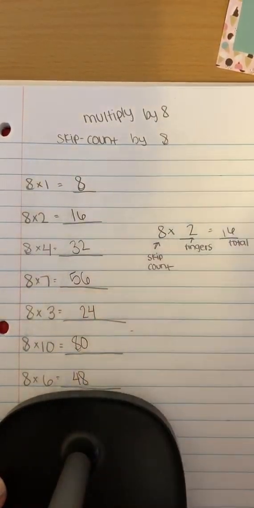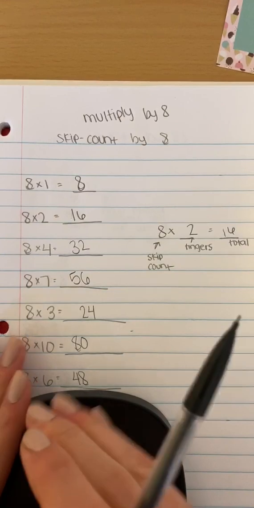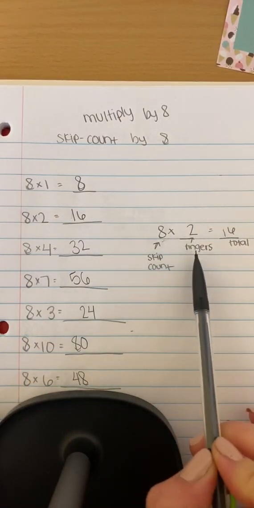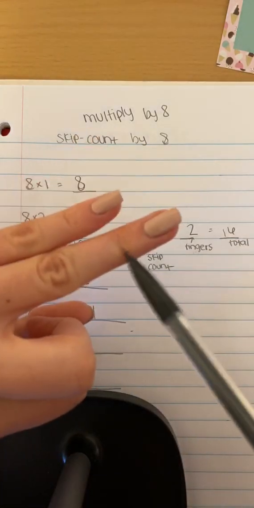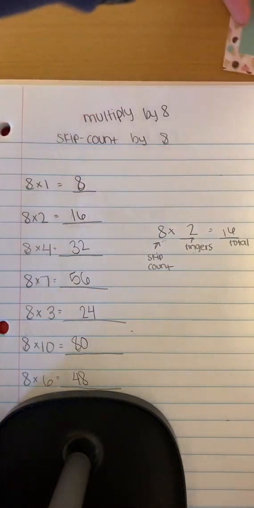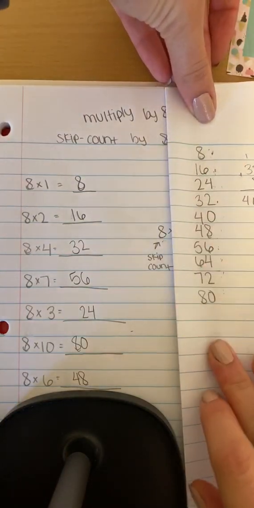So remember, with multiplication, we're working on skip counting. I want you to take notes that the first number is what we're skip counting by, and this is how many fingers we're skip counting to. So have fun with your homework and take your time. And remember, always write out your skip counting to double check your answers.